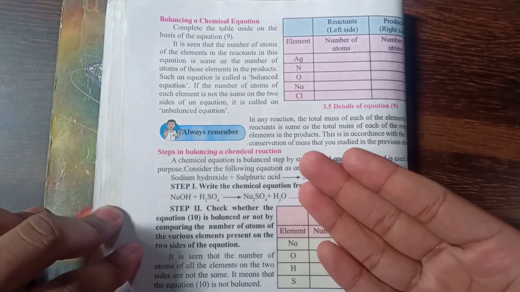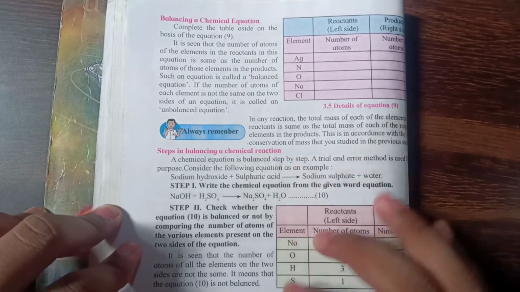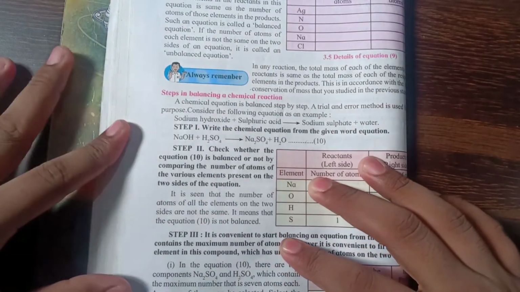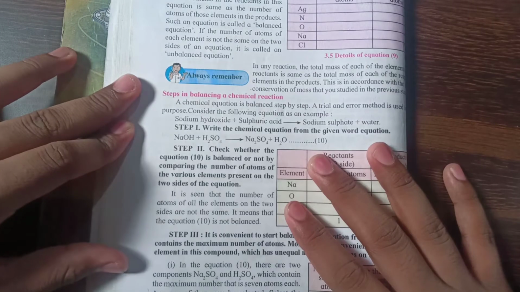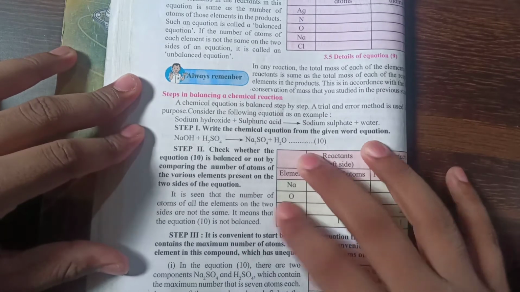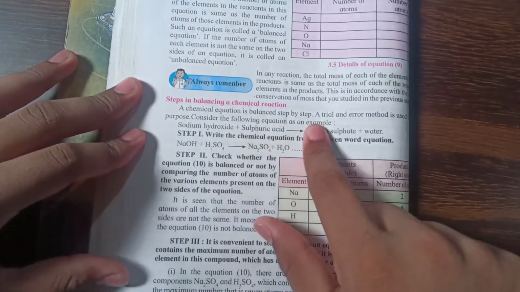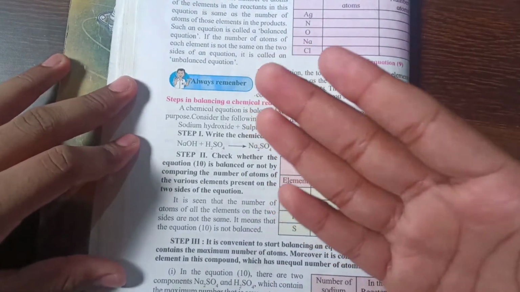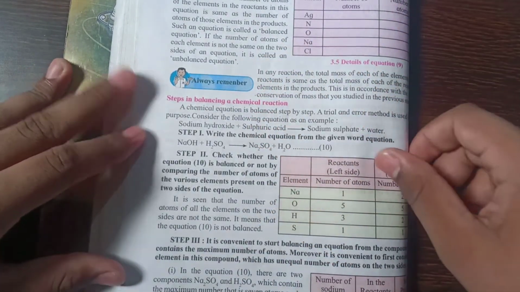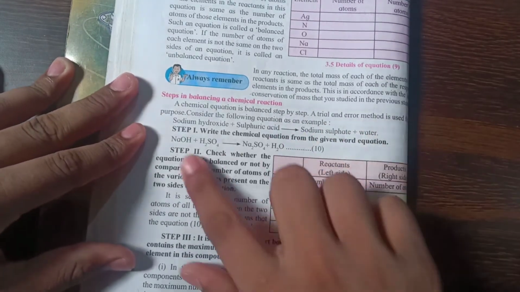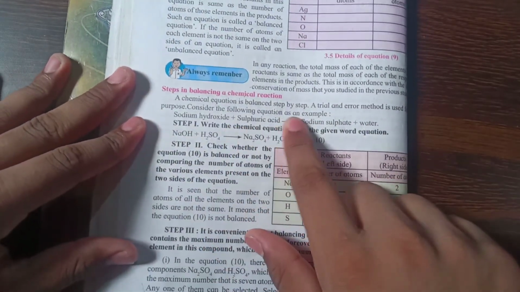So now we'll see the steps in balancing a chemical reaction. A chemical equation is balanced by steps. Means there are formally 4 to 5 steps which we have to follow in order to balance an equation. A trial and error method is used for this purpose. Consider the following equation as an example. This method which is given is known as the trial and error method.